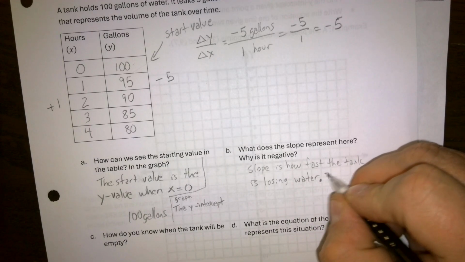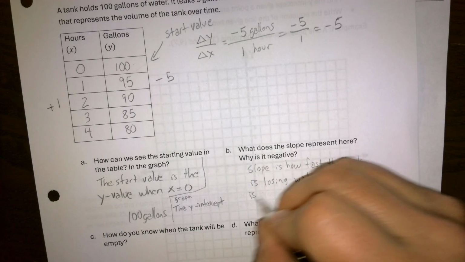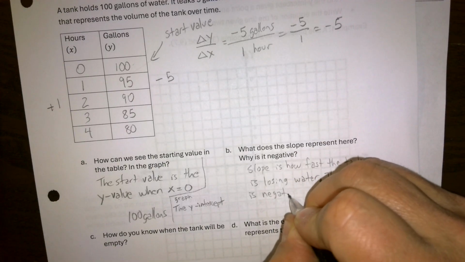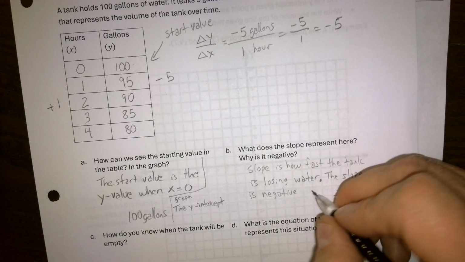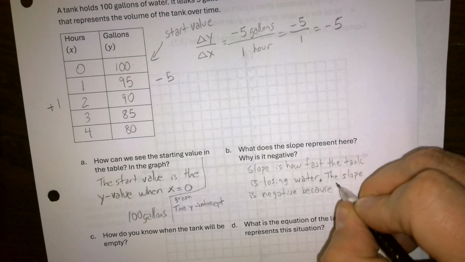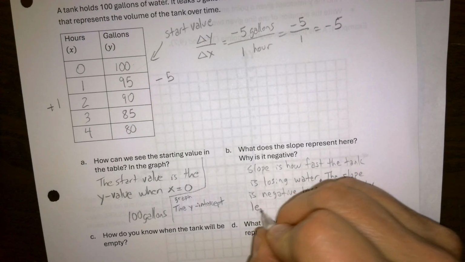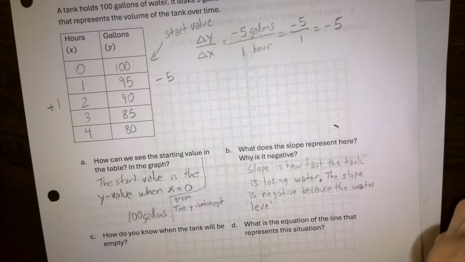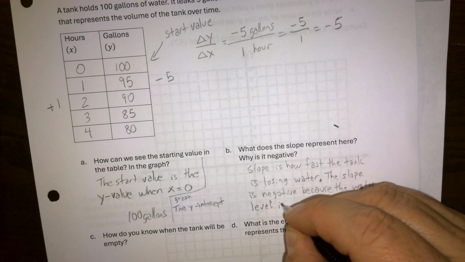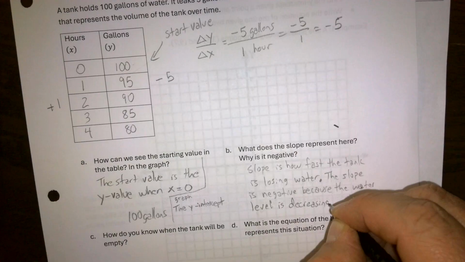The slope is negative because the water level is dropping or decreasing. The water level is decreasing. All right.